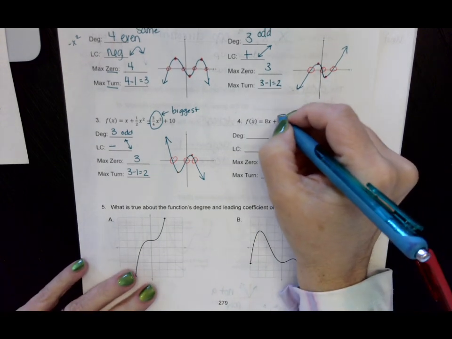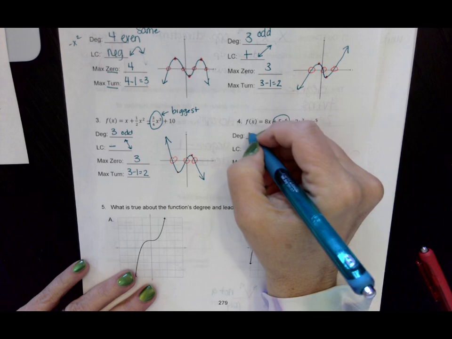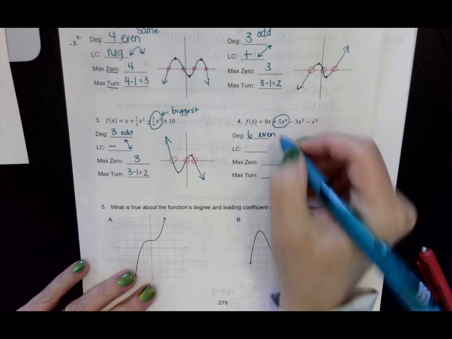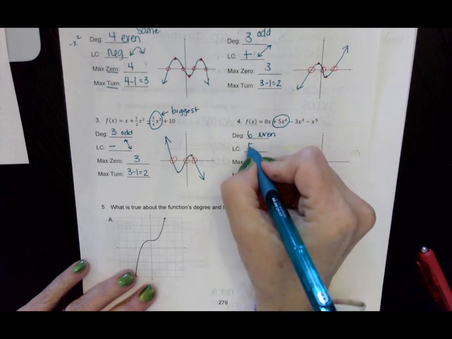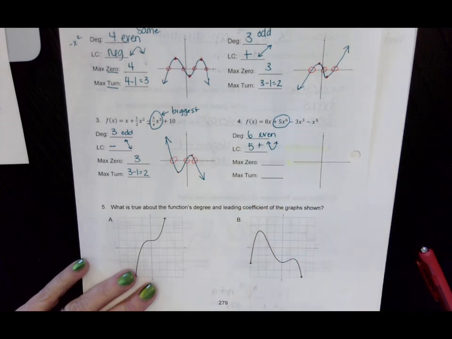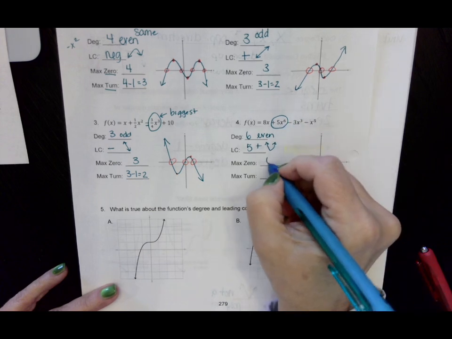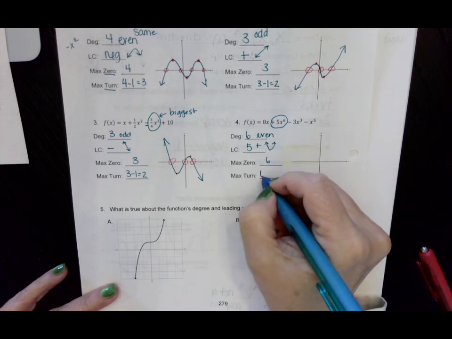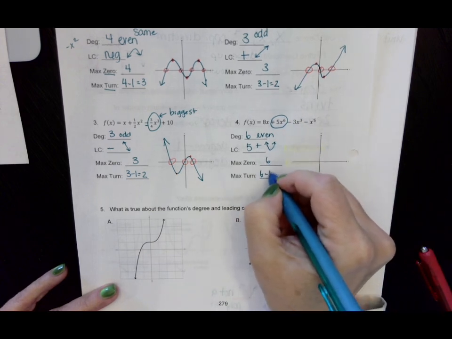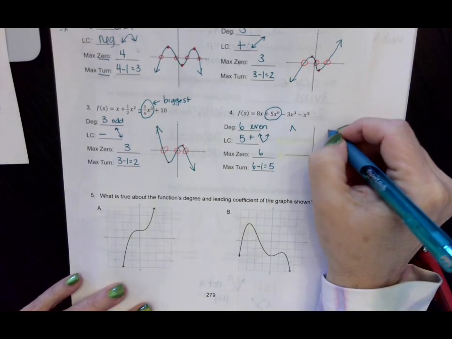So this one, I'm going to do this one a little bit different. So if I look at all of this, this is my degree of 6, which is even. My leading coefficient here is 5, and 5 is positive, so even positive is going to be up, up. My maximum zeros would be 6, and my maximum number of turns is 6 minus 1, which is 5. Okay, so up, up. I'm going to start here, and I'm going to start here.